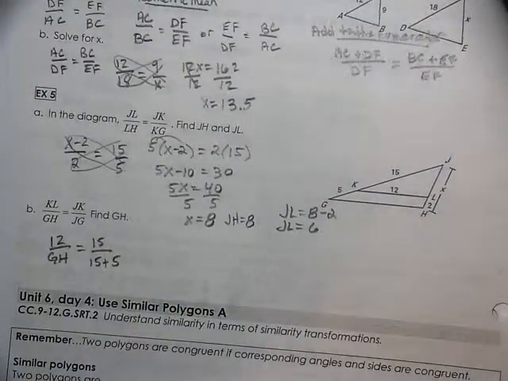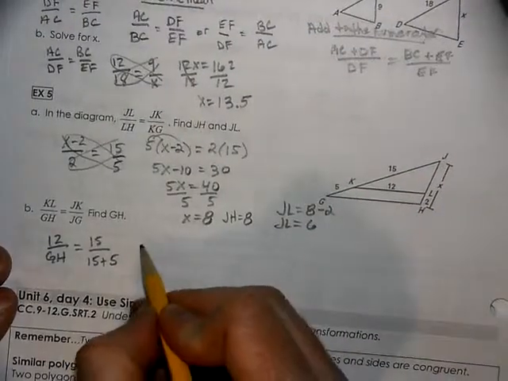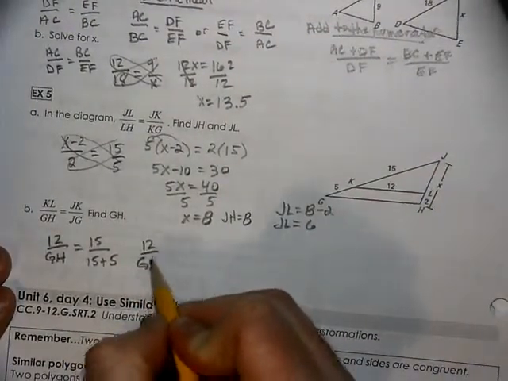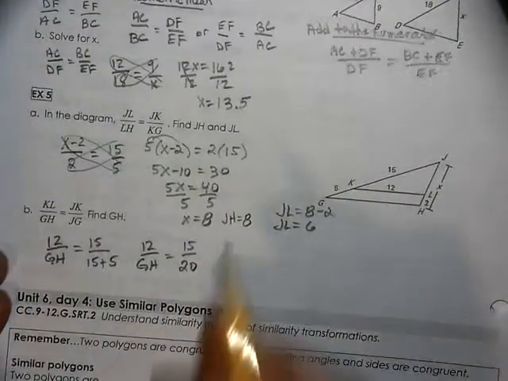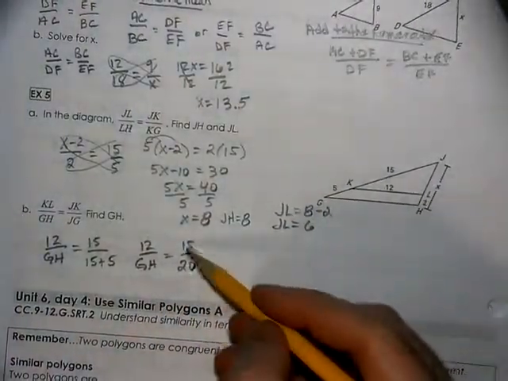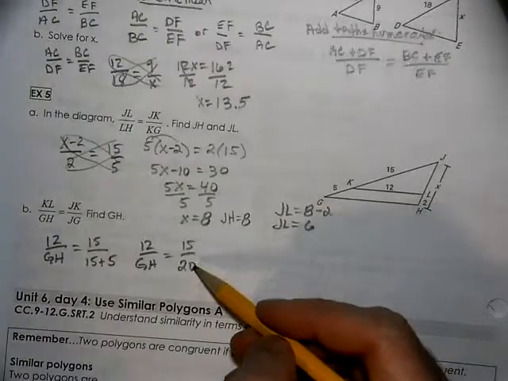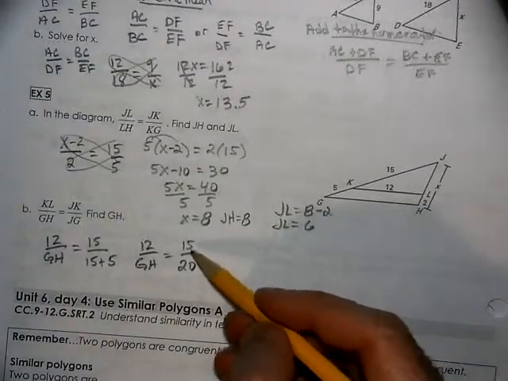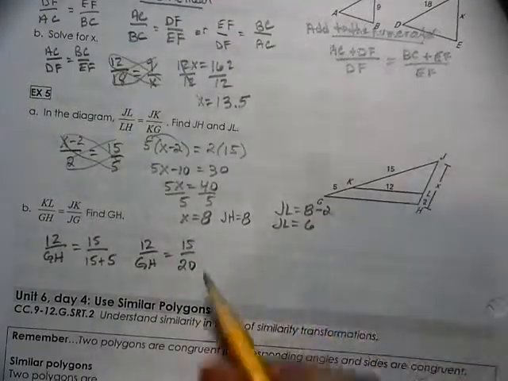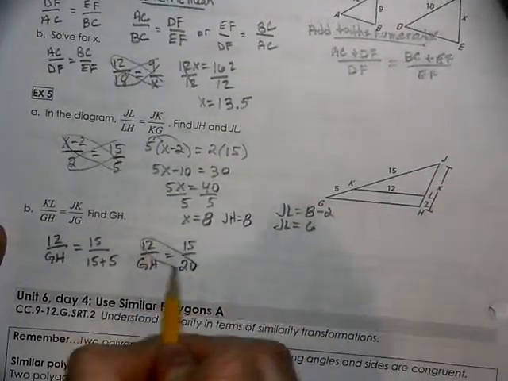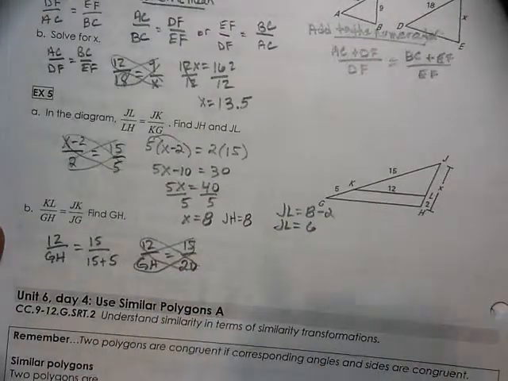Again, you cannot reduce the 15s. So I have 12 and GH. I have 15 and I have 20. You could reduce the 15 and 20 now. 5 goes into 15 3 times. 5 goes into 20 4 times. 3/4. That would be fine. But most likely, most of you will keep them just as they are.